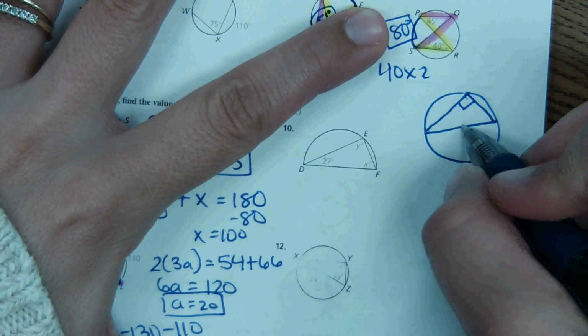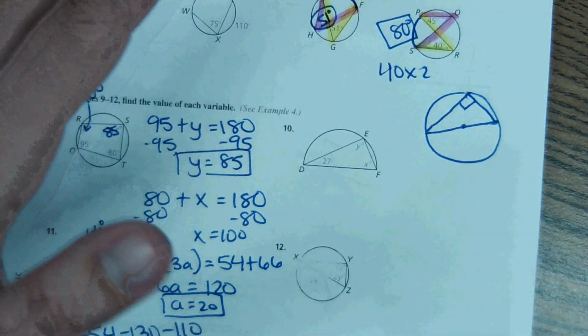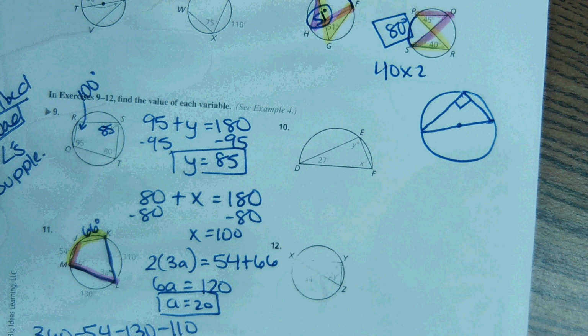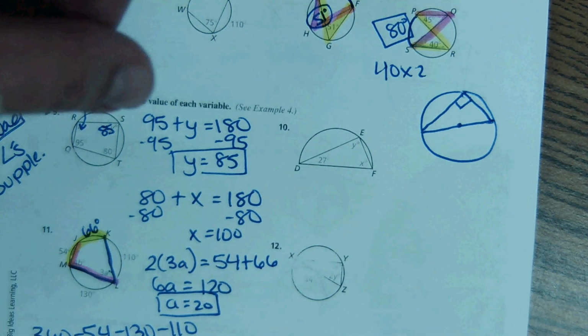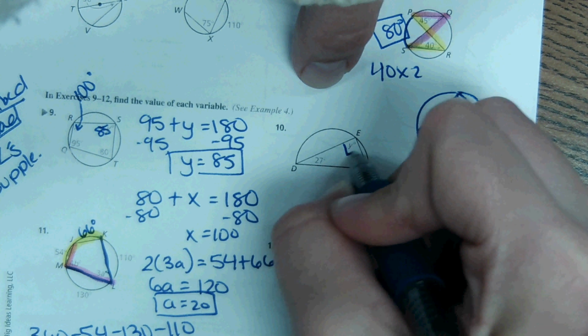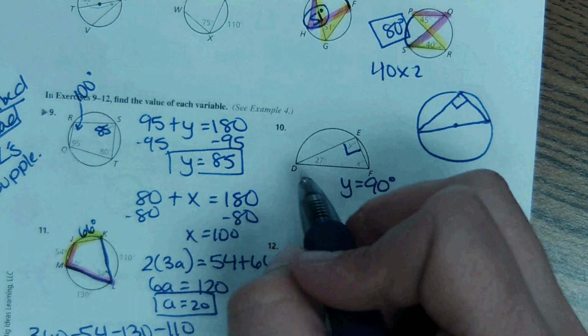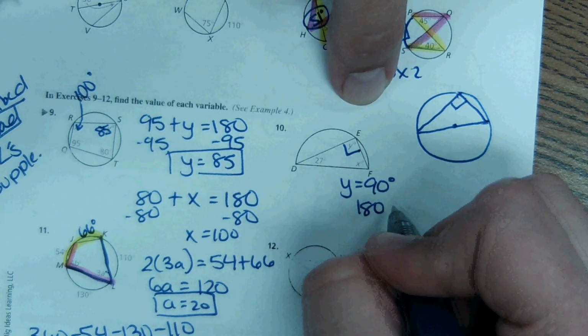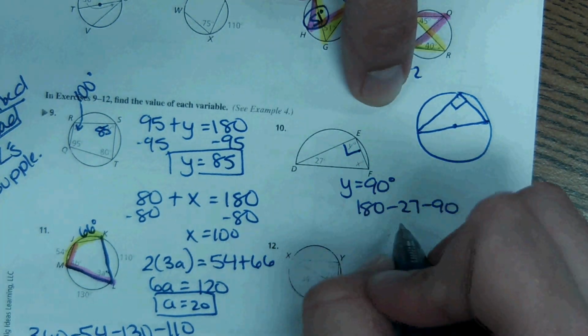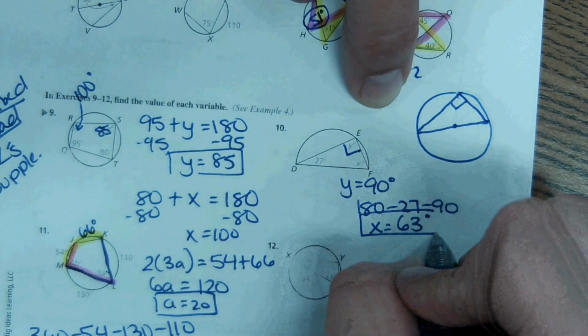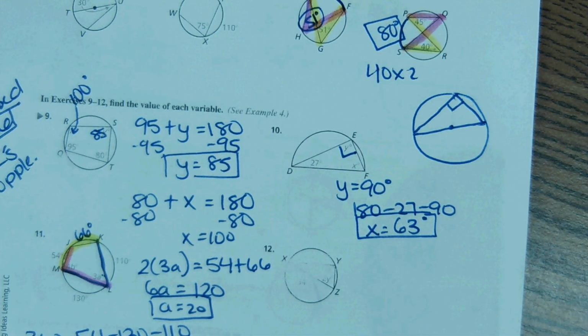Okay, next. Okay, last concept. If you have a circle and an inscribed triangle, if this side is the diameter, then it's a right triangle. So that's what they're showing here. So based on that, then this has to be a 90-degree angle, so y has to equal 90 degrees. Then to find x, just 180 minus 27 minus 90 would give us 63. So x equals 63 degrees.